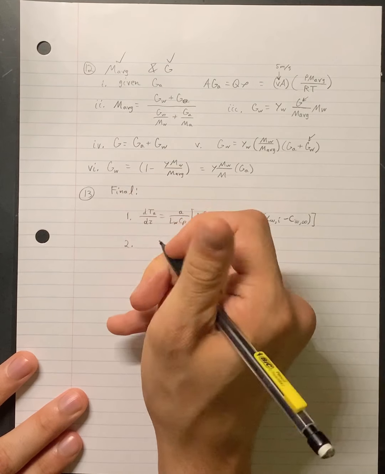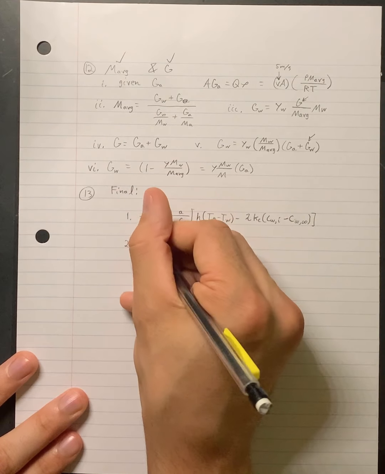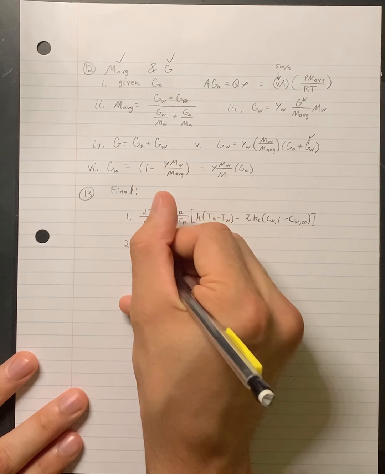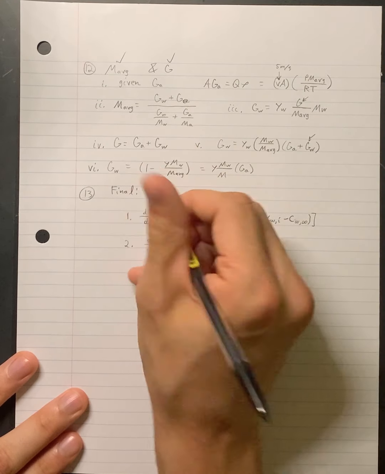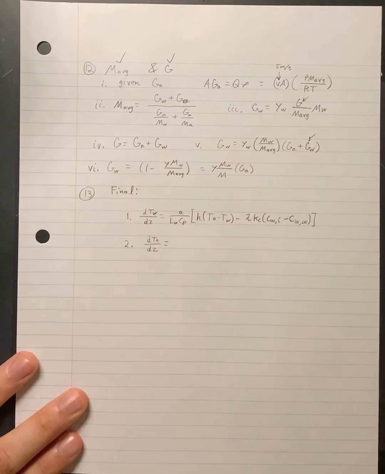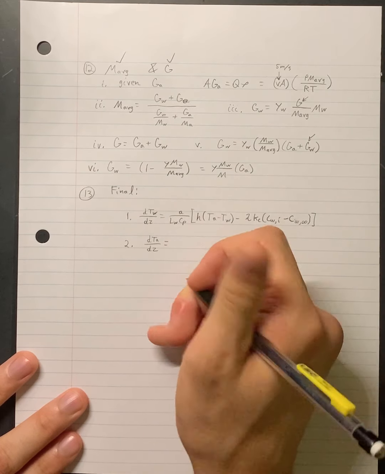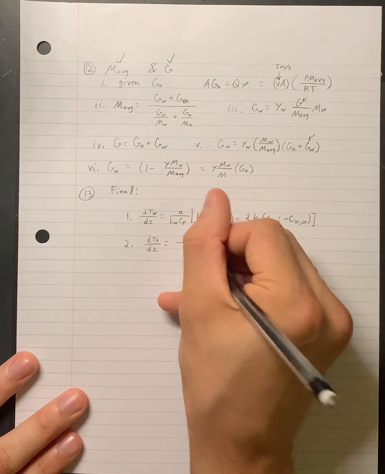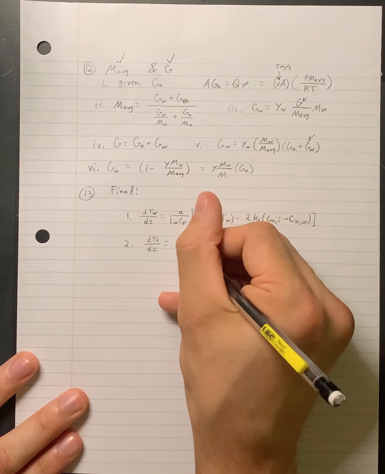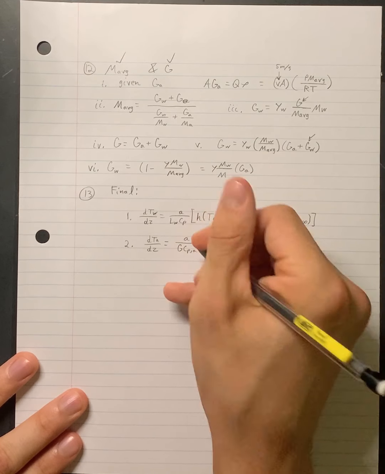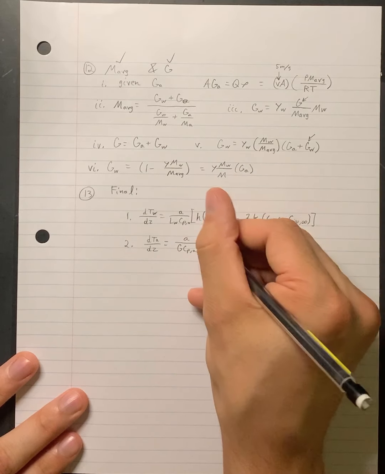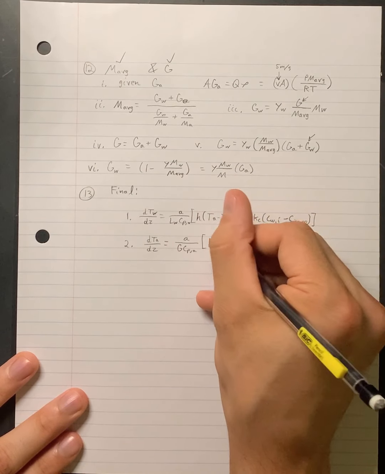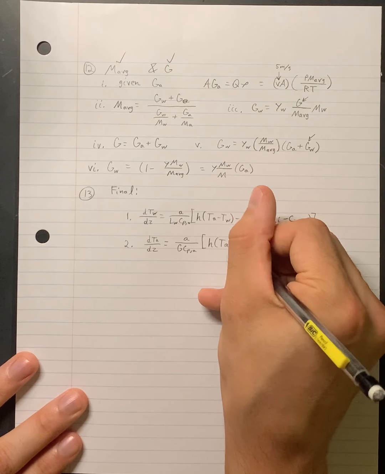Second differential equation was for air. Oh wait, this is for water. I'm sorry, everyone. And for air, we've got area over overall mass flow rate times the heat capacity of air. This is for water, I forgot that. Times the heat transfer coefficient, and then the difference in temperatures.